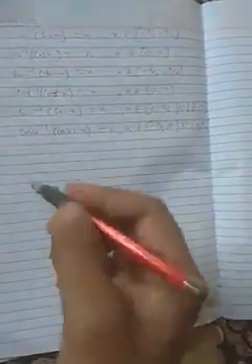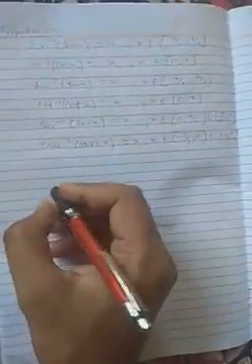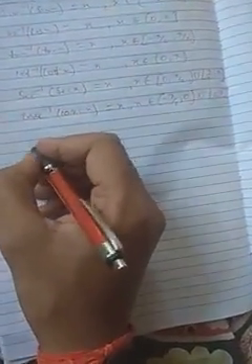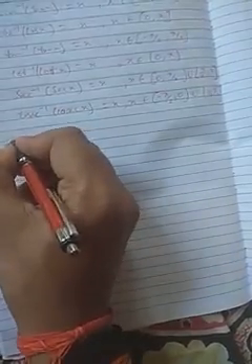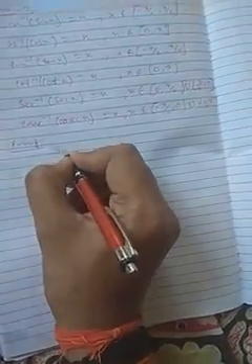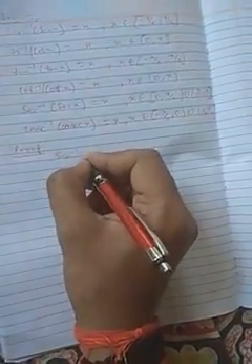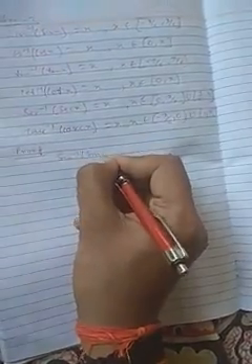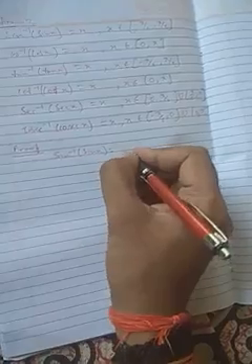Now we will see the proof of any one of them, and the rest of the proofs will be done by you. Suppose I am taking the first one. Proof: sin inverse sin x equals x.